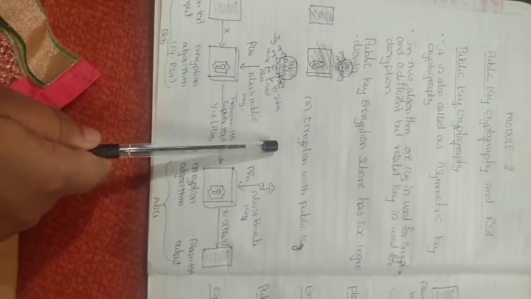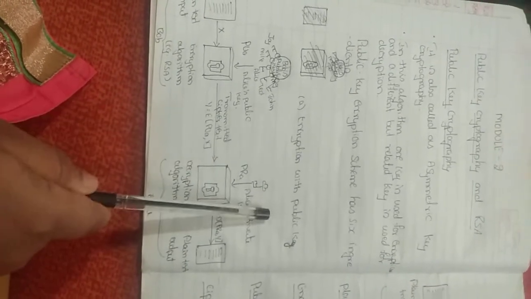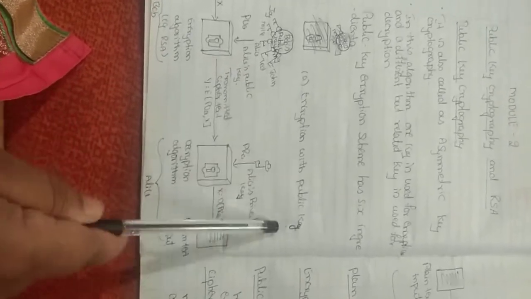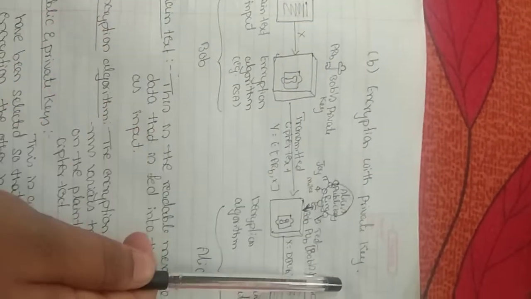So let's understand how we do the encryption. Public key encryption is done in two ways: encryption with a public key and encryption with the private key. First, encryption with the public key.